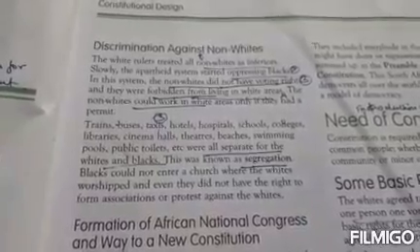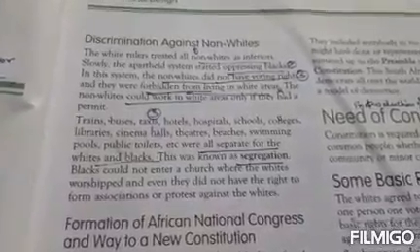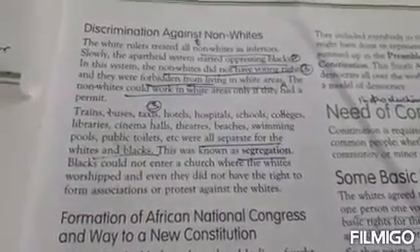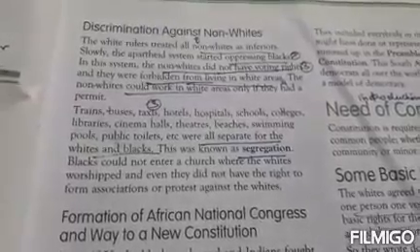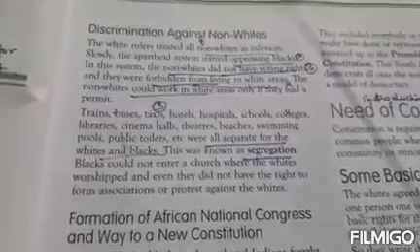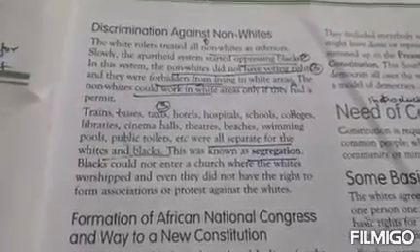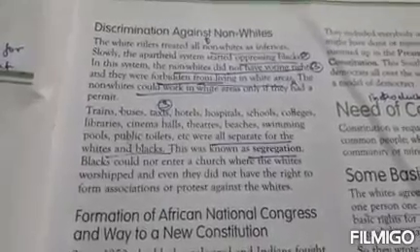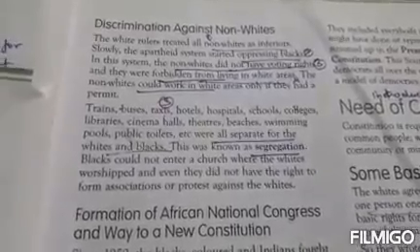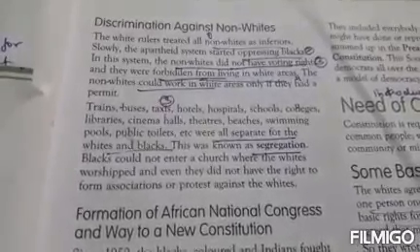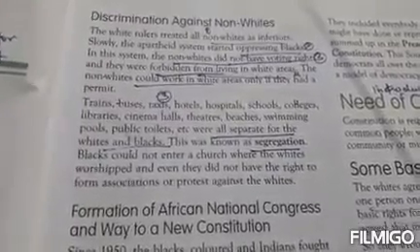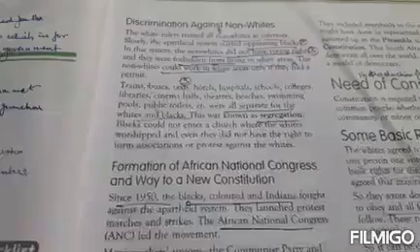Other discrimination made by white people against black people: black people could not form associations or protest against the terrible treatment. Those who protested were killed or sent to jail by the white people. The non-whites also did not have the right to vote. During elections, the non-whites were not allowed to vote. So they were tortured by the white people in so many ways.